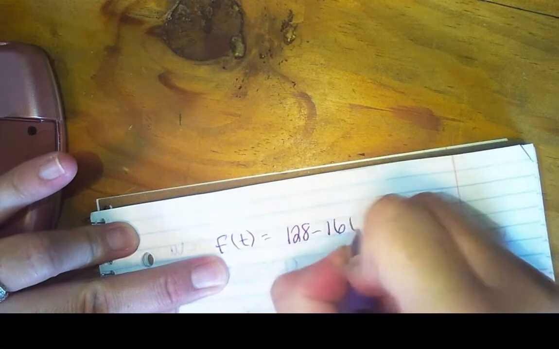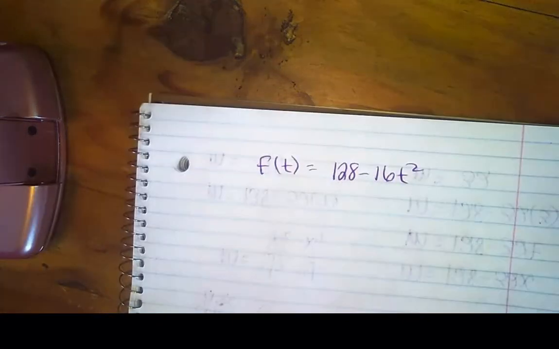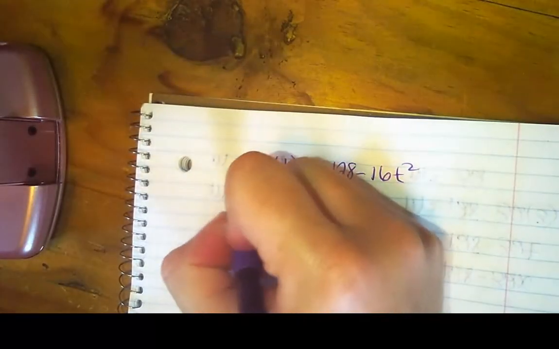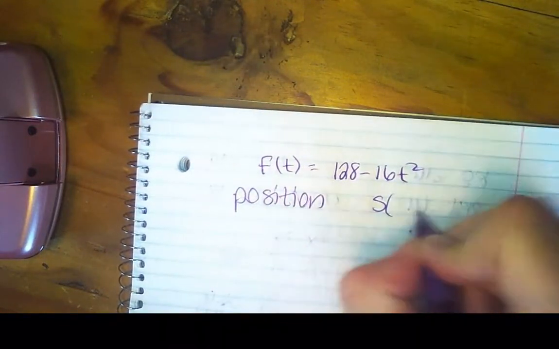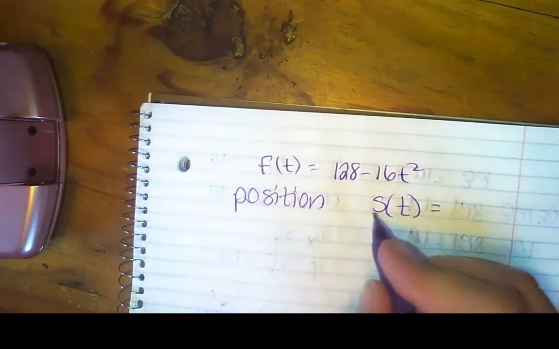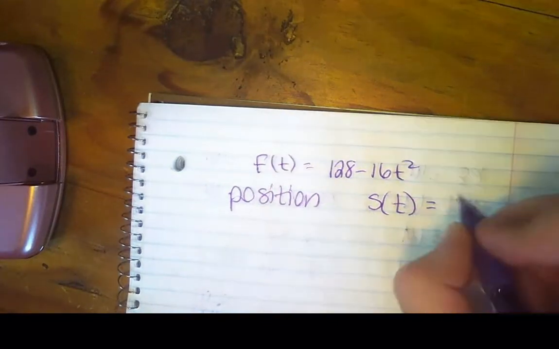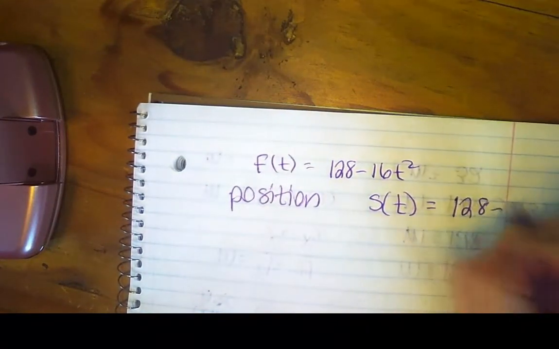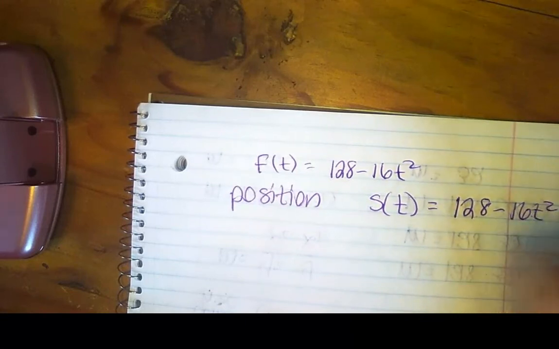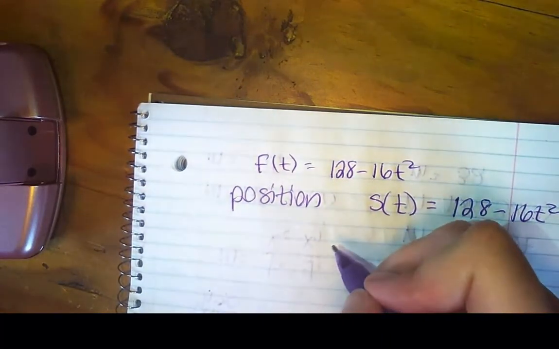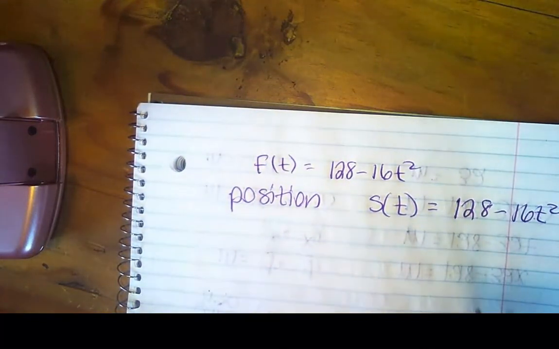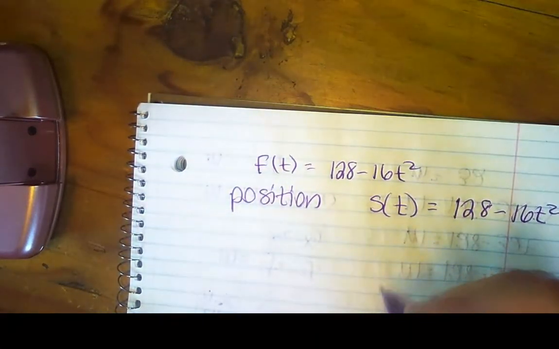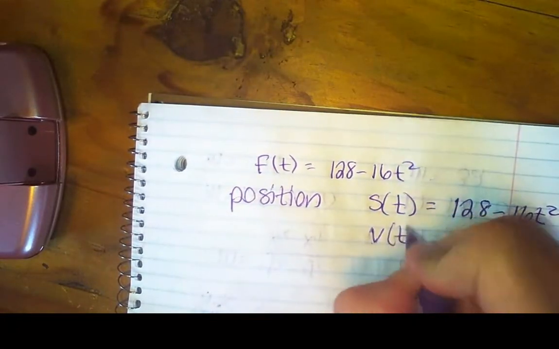128 minus 16t squared, okay? So this is your position function, and what we'll start referring to it as is S of t. Where do you start? So I got 128 minus 16t squared. Your first derivative on your position function will give you velocity. Okay, so your first derivative will give you velocity.